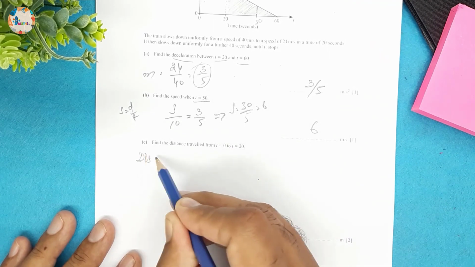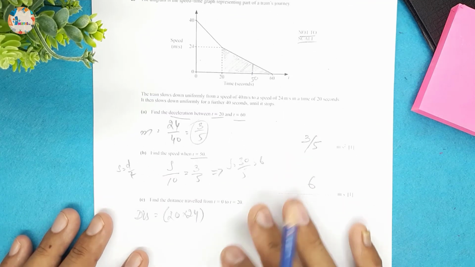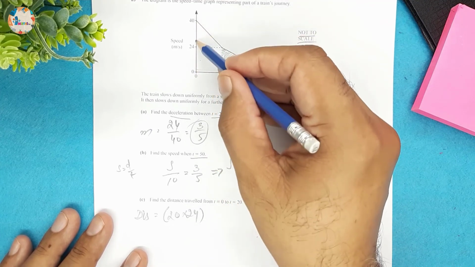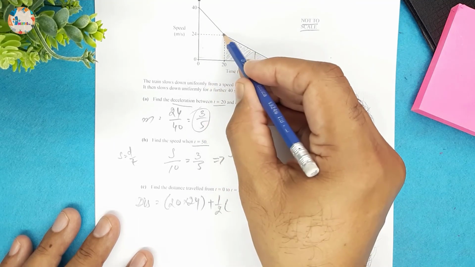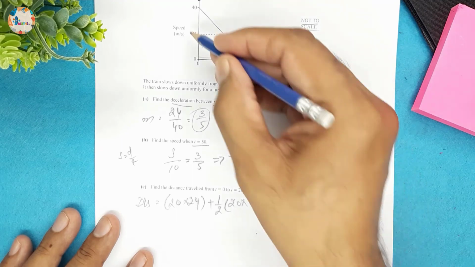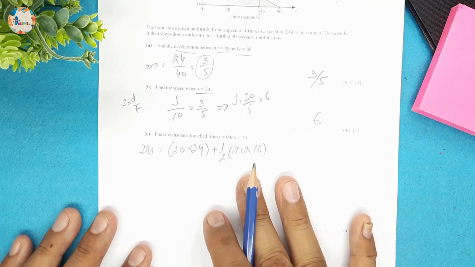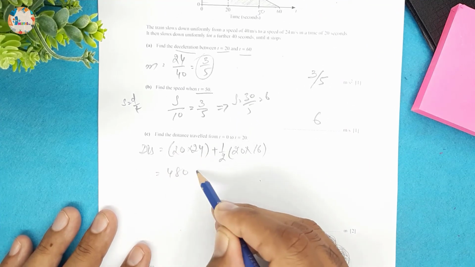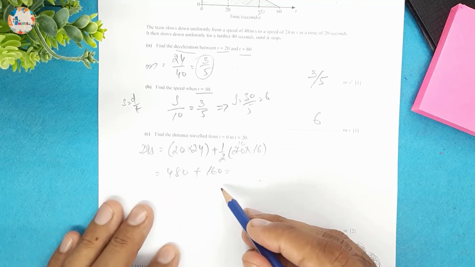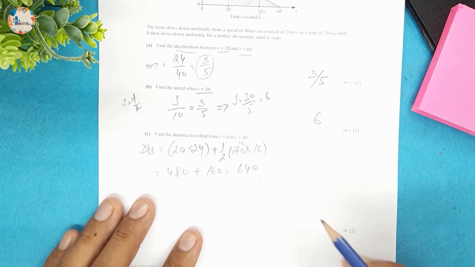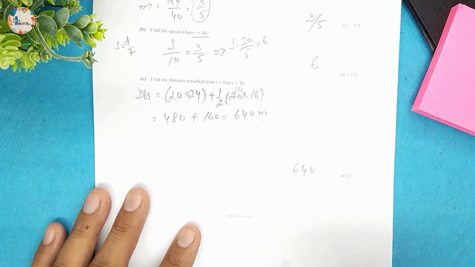So distance is equal to 20 into 24, this is for the rectangle, plus for the triangle 1 by 2 into base, which is 20, into height, which is 40 minus 24, which is 16. So we will be simplifying this. This one will be 480, and if we cancel this, this will be 160. So 480 plus 160 will be equal to 640, and 640 meters will be our answer to this question.